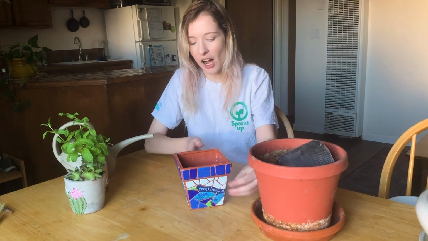So today I'm going to show you how to repot a mint plant. This was taken from outside, and we're going to put it in this beautiful pot so that we can put it in our kitchen, we can smell it and use it for our cooking.